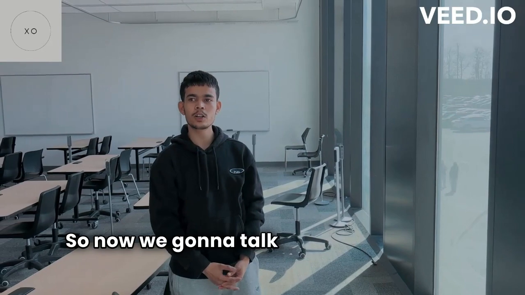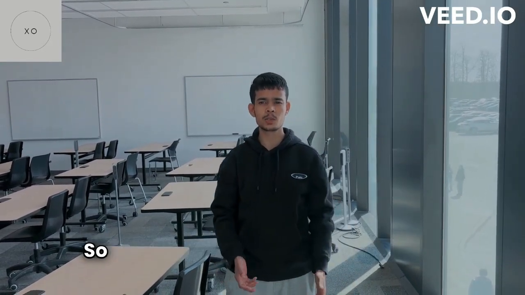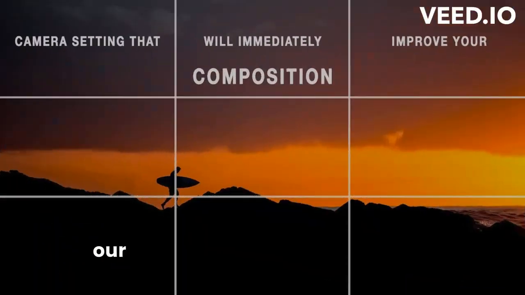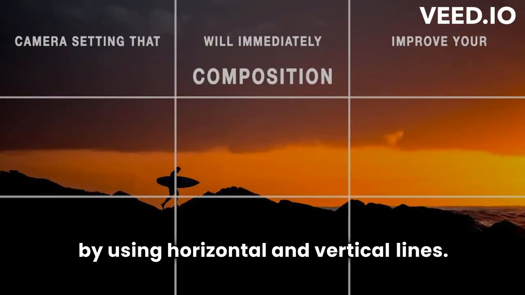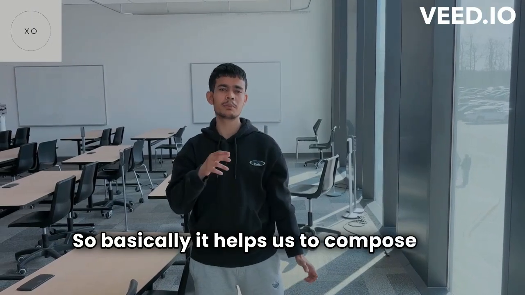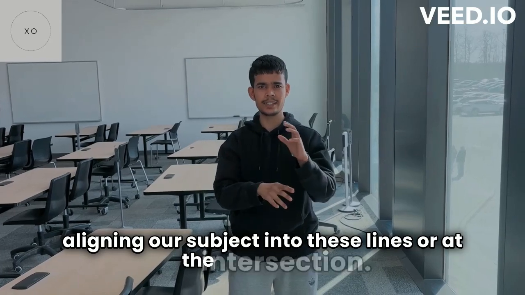So now we're gonna talk about the camera grid for better photo and video results. So basically the camera grid divides the frame into 9 equal sections by using horizontal and vertical lines. So basically it helps us to compose our shot by aligning our subject along these lines or at the intersections.